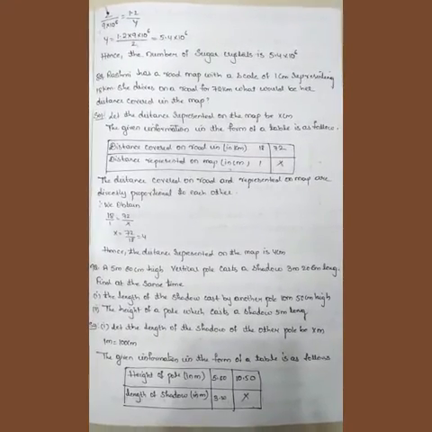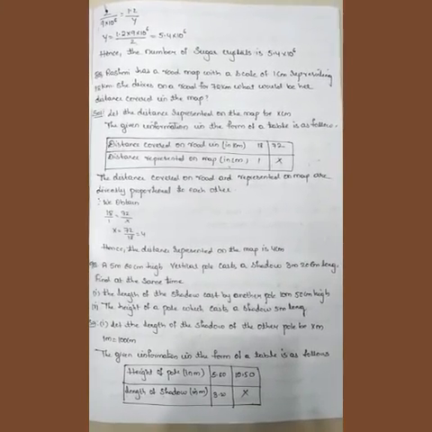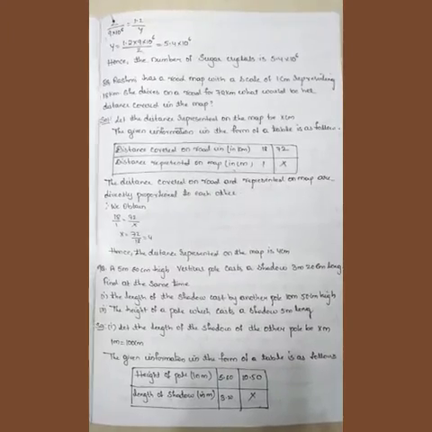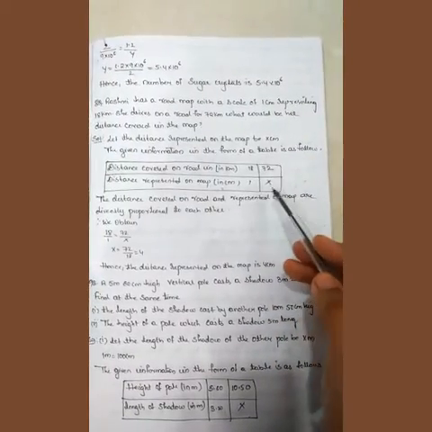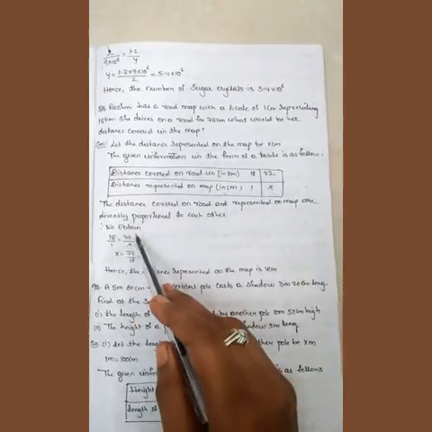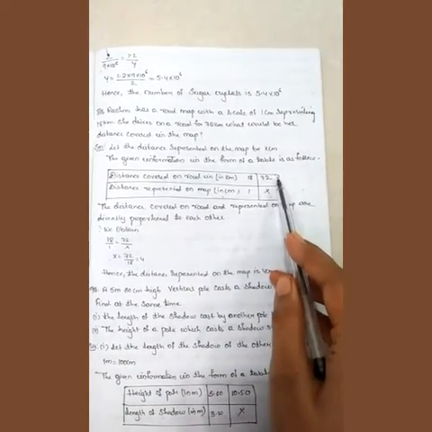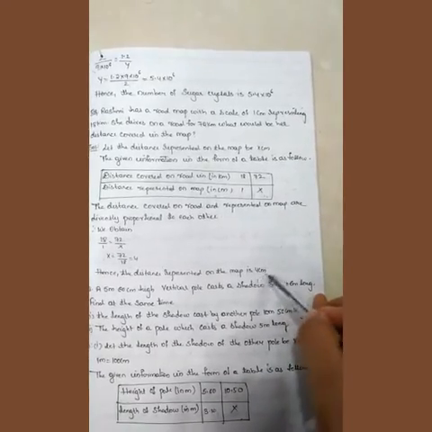8th question. Rashmi has a road map with a scale of 1 centimeter representing 18 kilometers. She drives on a road for 72 kilometers. What would be her distance covered? Solution. Let the distance represented on the map be x. So for 18 kilometers, the distance represented on the map is 1. But for 72 kilometers, we need to find. So we consider it as x. So 18 by 1 is equal to 72 by x. X is equal to 72 by 18, which is 4. So the distance represented on the map is 4 centimeters.